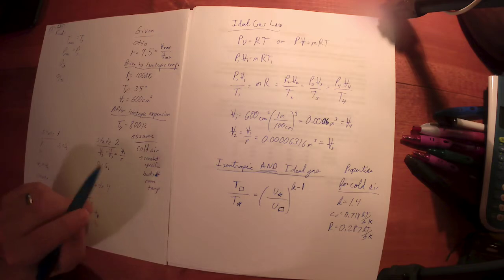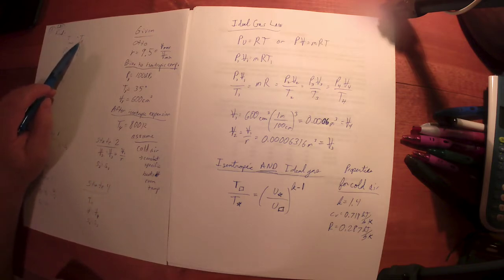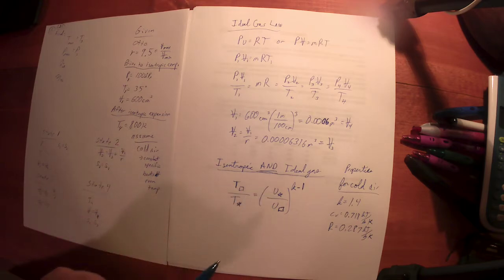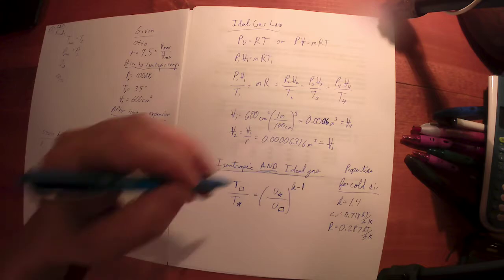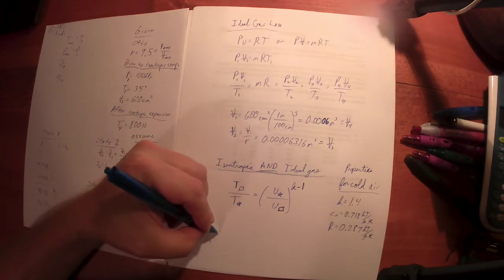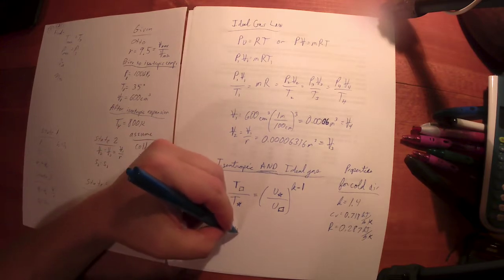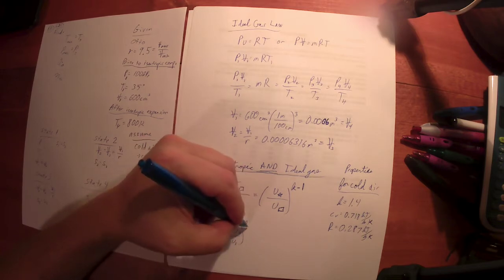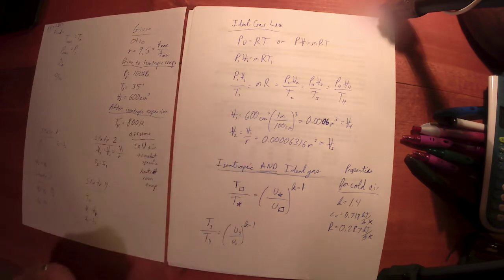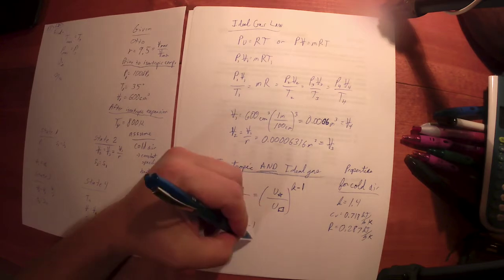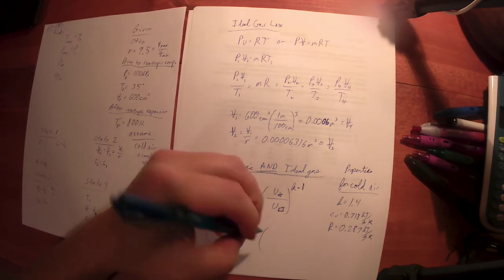Okay, so again, what are we trying to do? We're trying to find T3. I know T4, and I know the ratio of volumes, right? Notice that if I say this is T3 over T4, then that is equal to the ratio of specific volume 4 over specific volume 3 to the K minus 1. Now one might say, Steve, we don't know the specific volumes, we know the total volumes. And that's okay. Yes, we do know the total volumes.